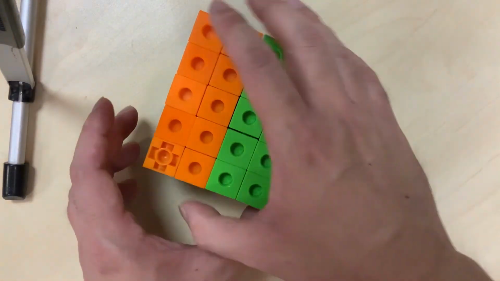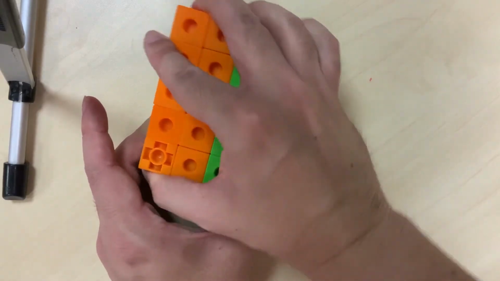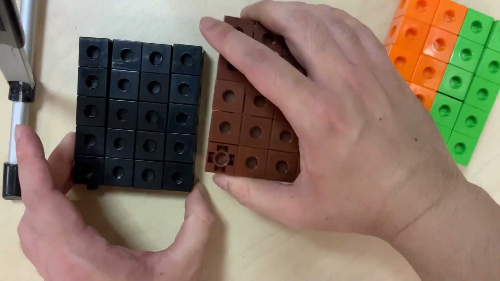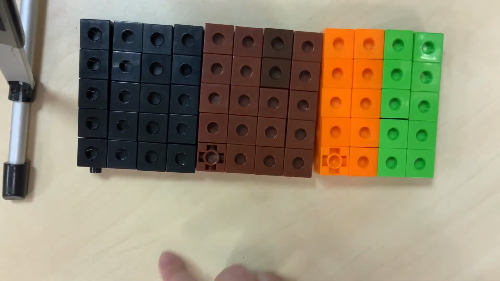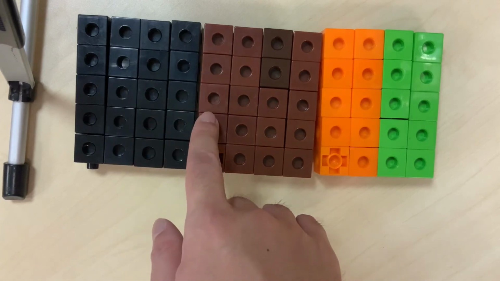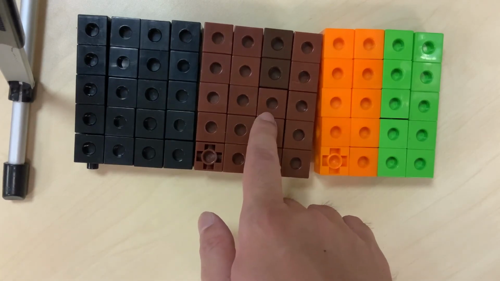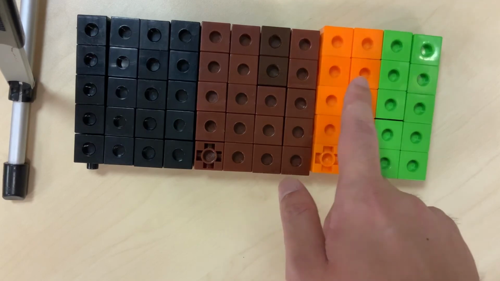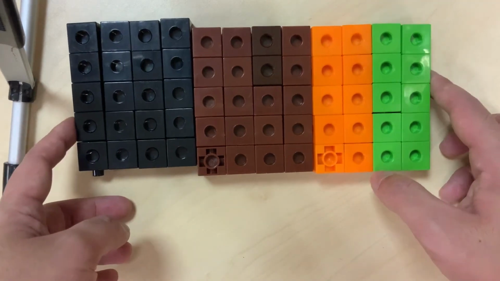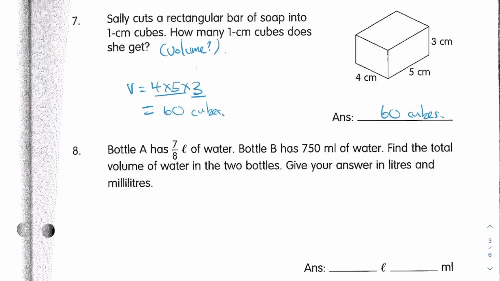So you can break it up into 3 distinct layers. So you have 1 layer here, 1 layer here, 3 layers. So each layer, as you can see, there's 5, 10, 15, 20, 25, 30, 35, 40, 45, 50, 55, and 60 cubic centimeters in total. So I hope that demonstration has made it clearer for you.